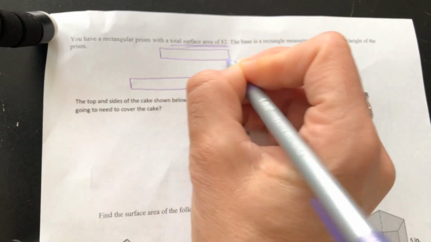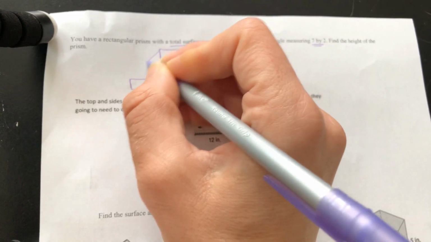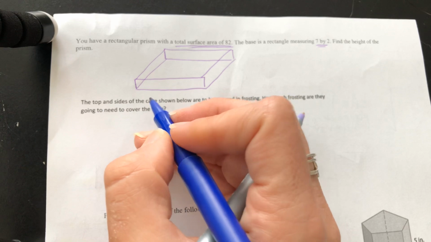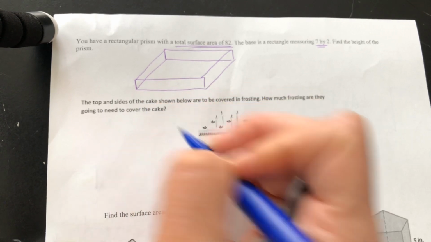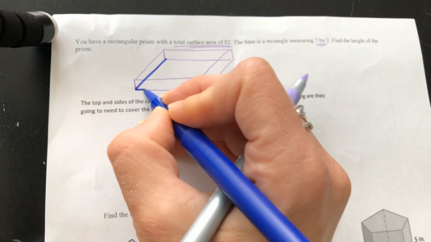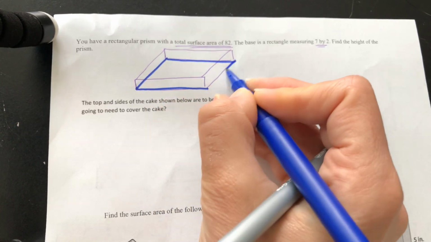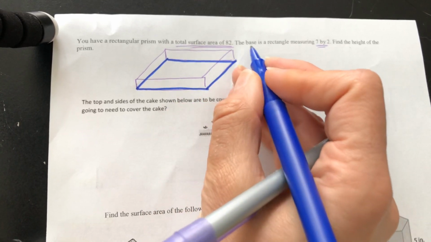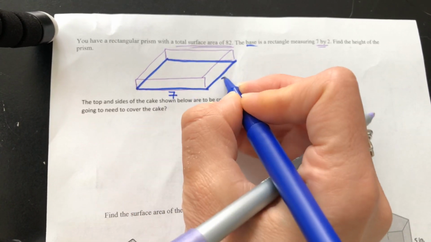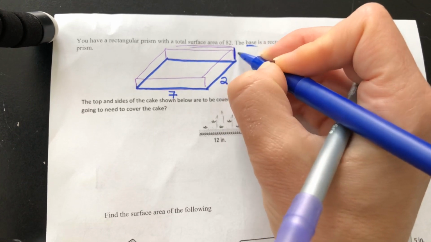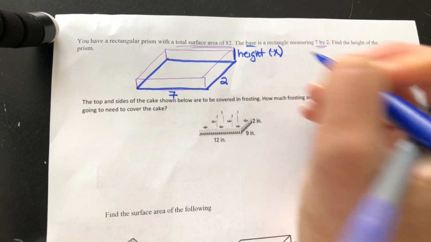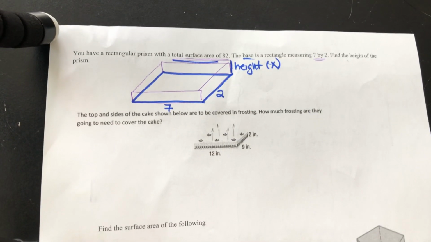And what I'm going to do is I'm going to pretend, because again, a rectangular prism is a little trickier, that this right here is my base. If you can kind of see, it's hard because it's visual. So I'm going to do the bottom as my base, and it says the base is 7 by 2. And then I'm going to say this is my height, and I don't know what that is, so I'm going to label it X. And I know my surface area is 82. Well, we're working backwards. Anytime you want to find a missing measurement, you want to work backwards.